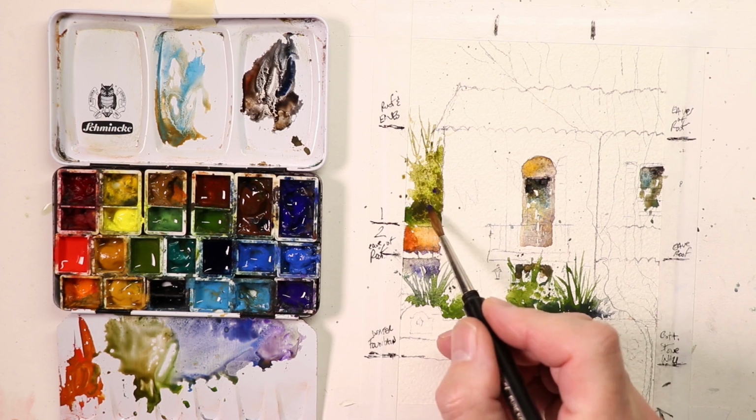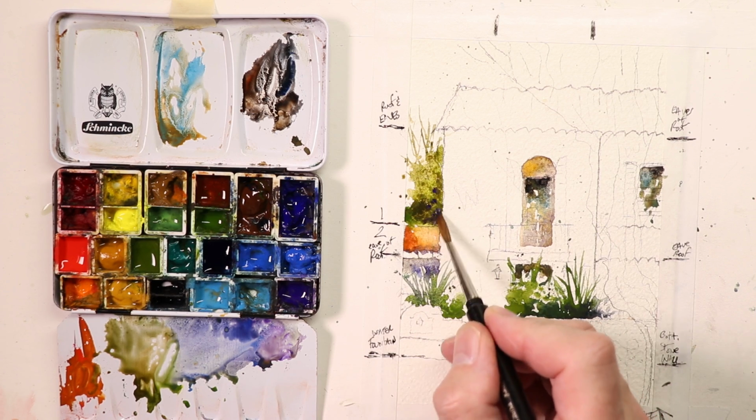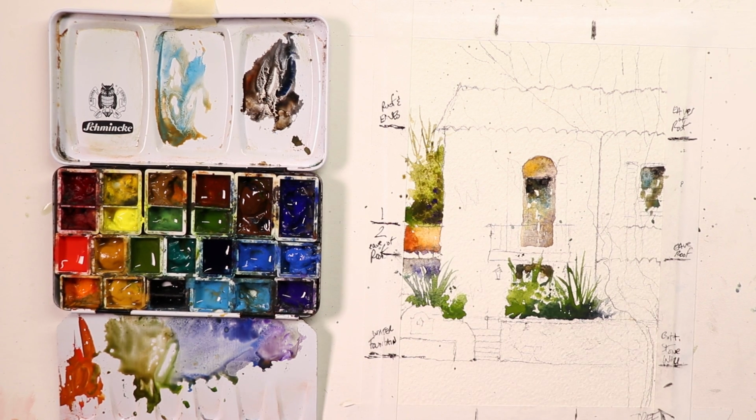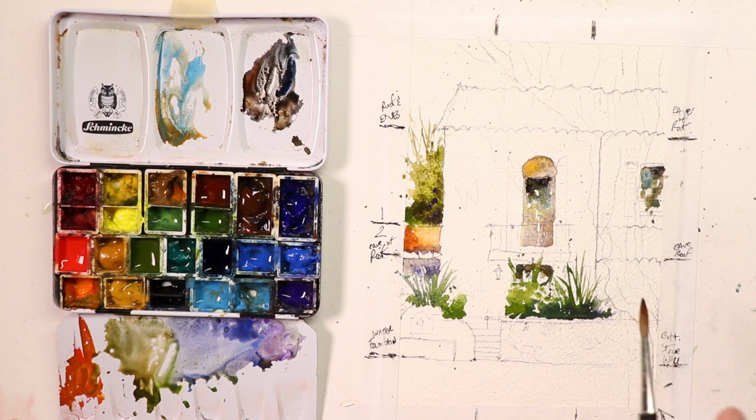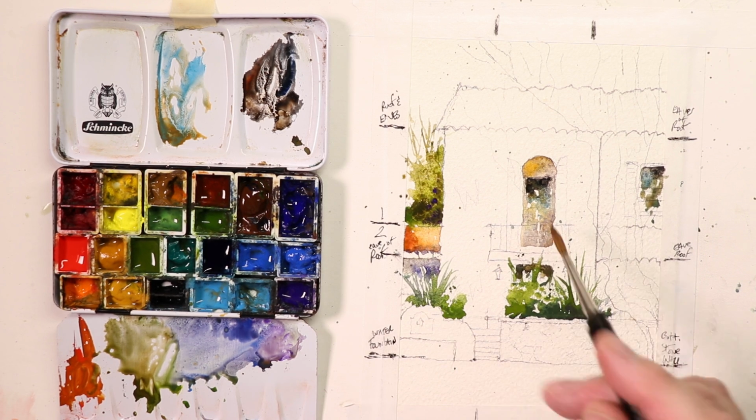I add a little bit of purple. Okay, this is a perfect time for a break. We've done a lot of work here.